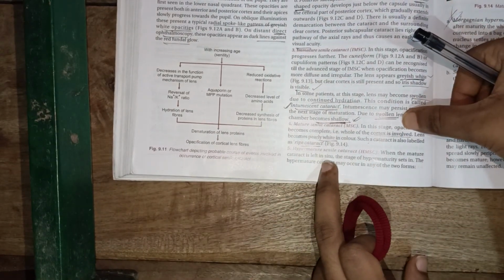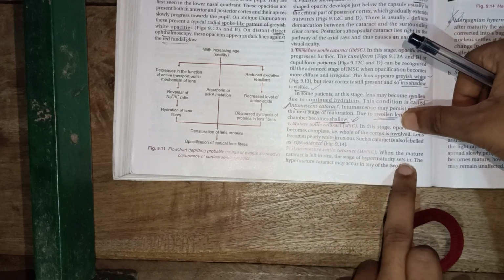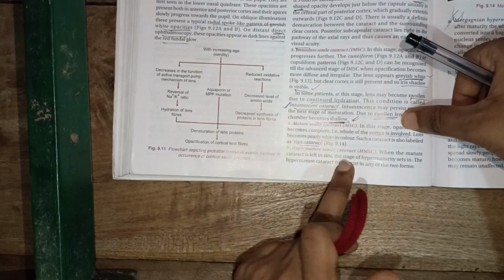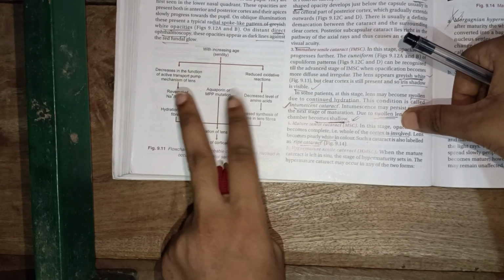When the mature cataract is left in situ, the stage is called hypermature. When a mature cataract undergoes hypermaturation, this hypermature cataract has two forms. What are the two forms?